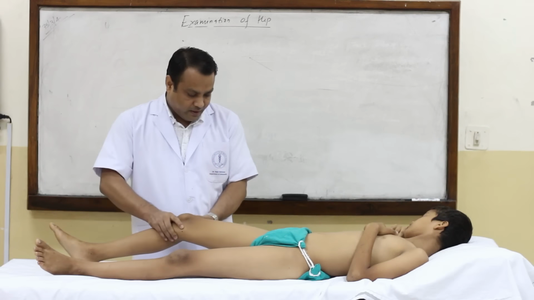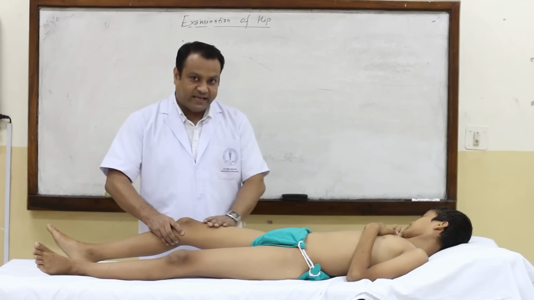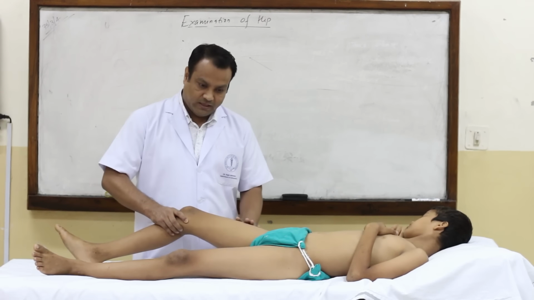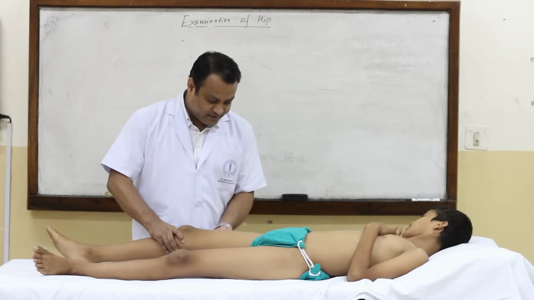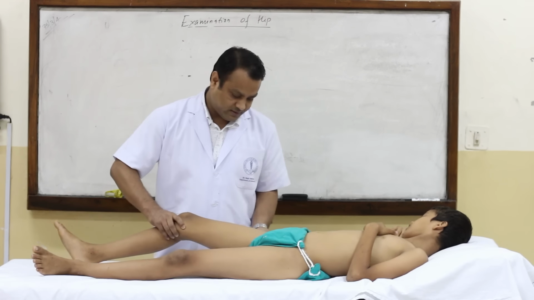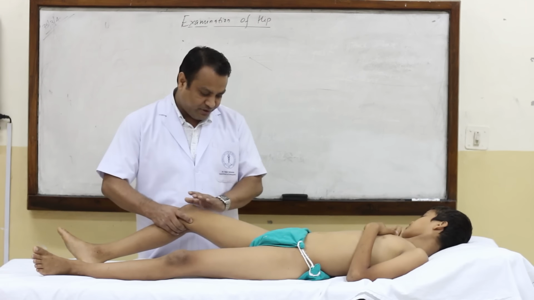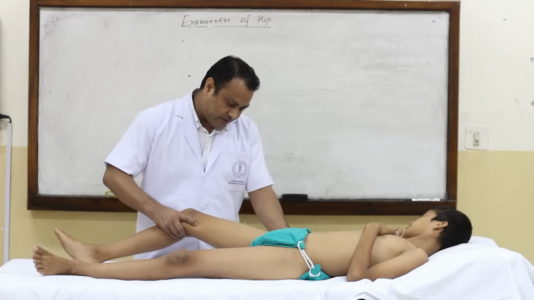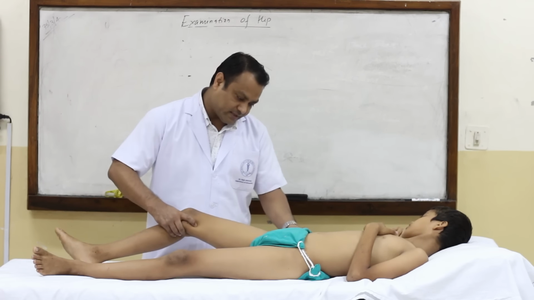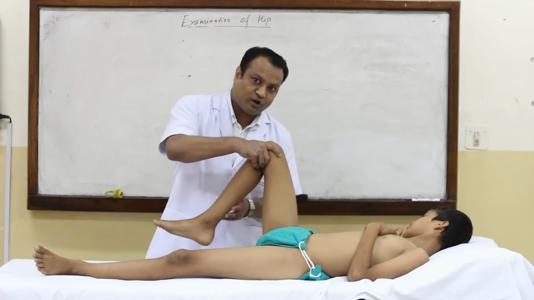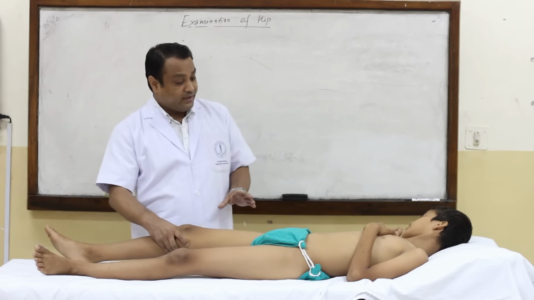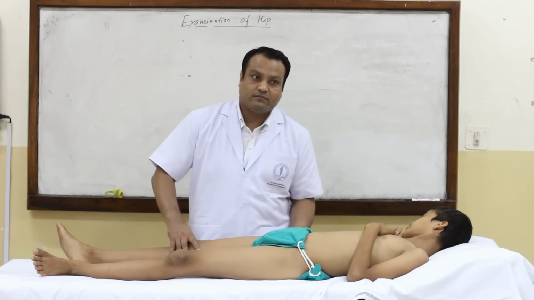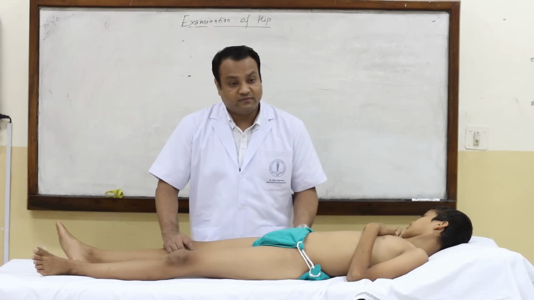Now, in this condition where the hip is lying in a certain position within the flexion range, and the opposite movement, extension, is not possible without moving the pelvis, suppose it's lying in this position and if you try to extend the hip, the pelvis moves. This condition, where the hip is lying in a certain position of flexion and the opposite movement, that is extension, is not possible, is a fixed flexion deformity.